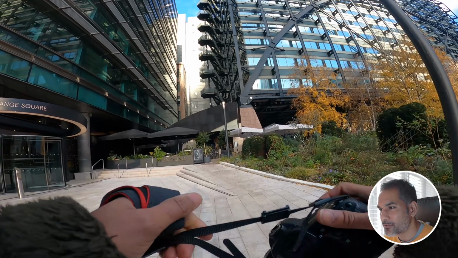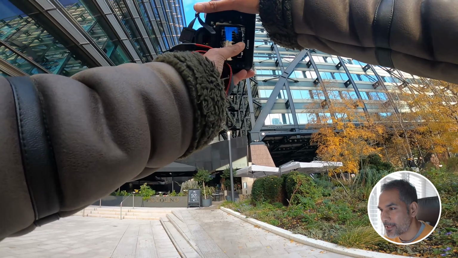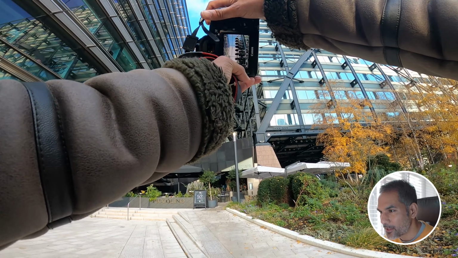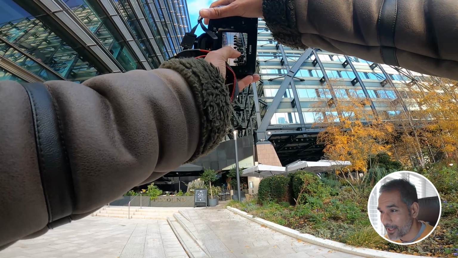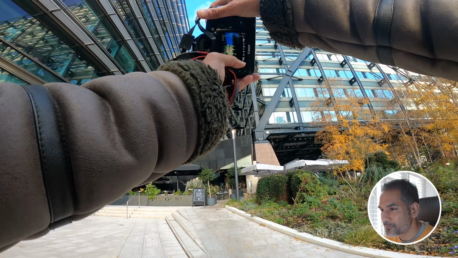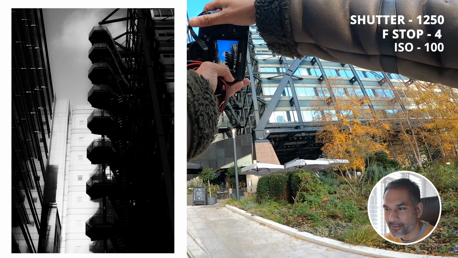The pattern of it looks really cool to me. So again, I'm just getting my framing, adjusting my settings, taking my time. There's no rush with this sort of picture because the stairs are not going anywhere. As you can see, I went for a more softer edit.